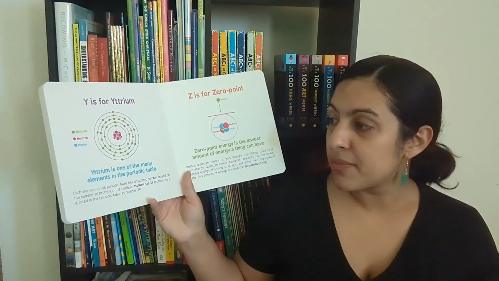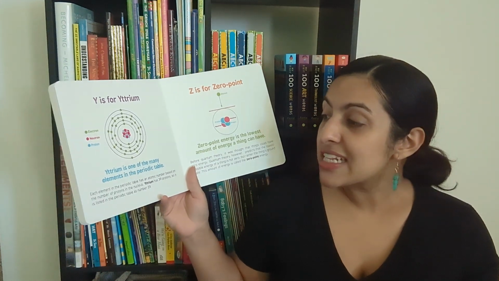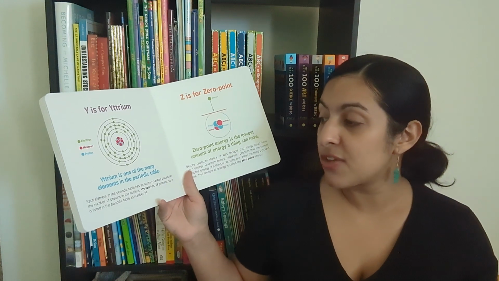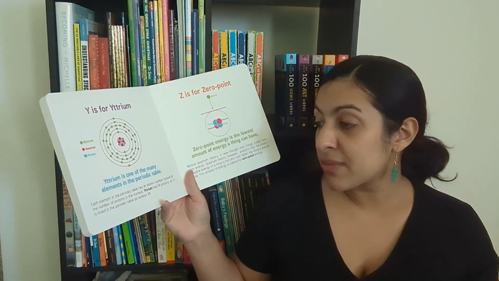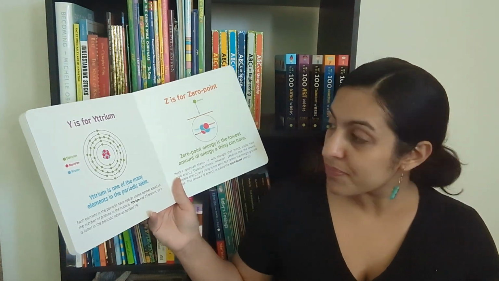Y is for uridium. Uridium is one of the many elements on the periodic table. Each element in the periodic table has an atomic number based on the number of protons in the nucleus. Uridium has 39 protons, so it is listed on the periodic table as number 39.